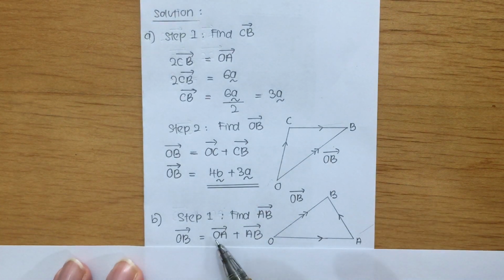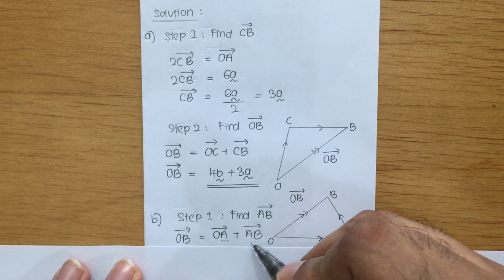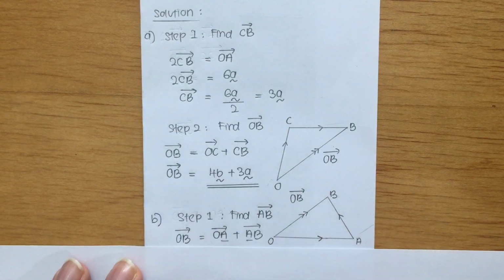OB is equal to OA plus AB. Like I said, the vector needs to follow the last letter, guys. So OA plus AB. If you have an opposite direction, that means you need to minus the vector. If it follows the letter, that means you need to plus. So OB is equal to OA plus AB.